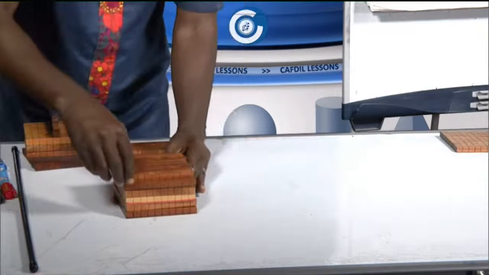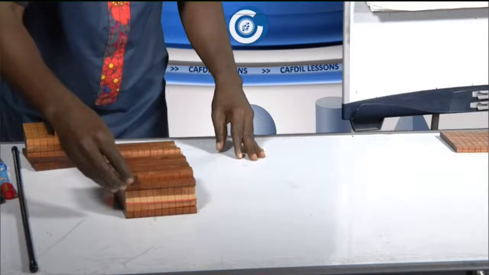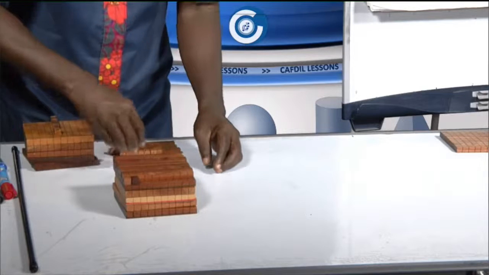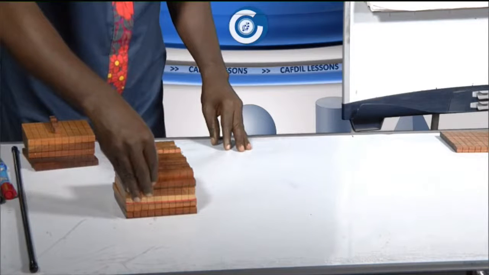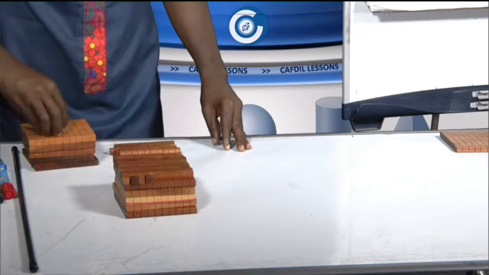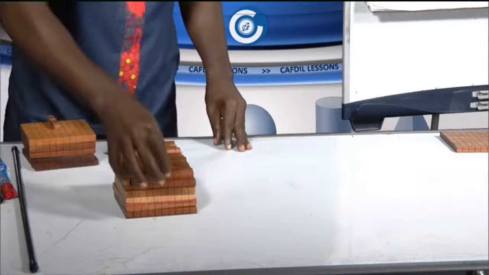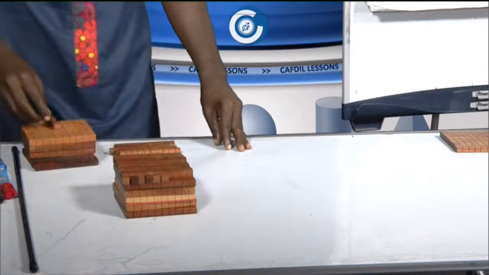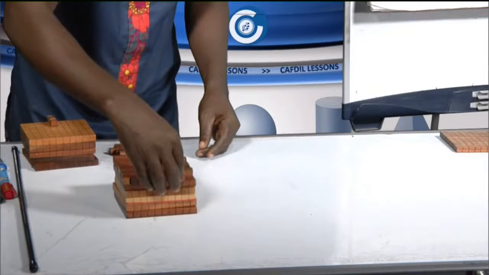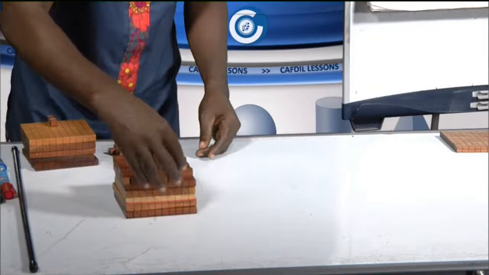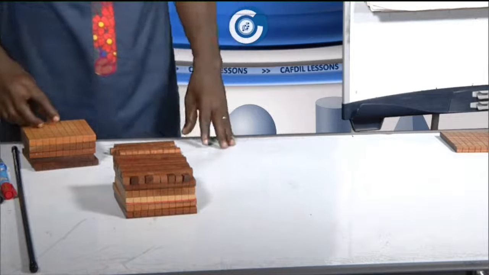Let's add 1. 591, 592, 593, 594, 595, 596. We can add 2 more. That will give us 598. Let's add 1. 599.